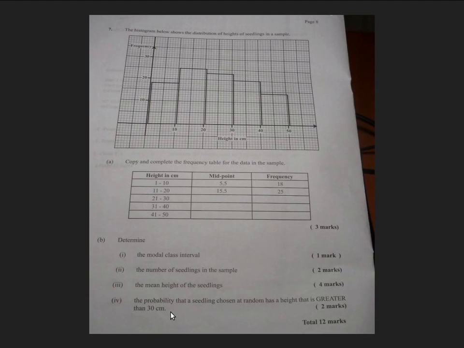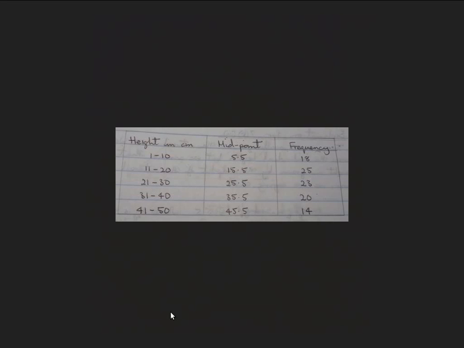So let's do part B, part 1, the modal class interval. Let's go back to our table of values that we just calculated, and let's see which one is the modal class interval.